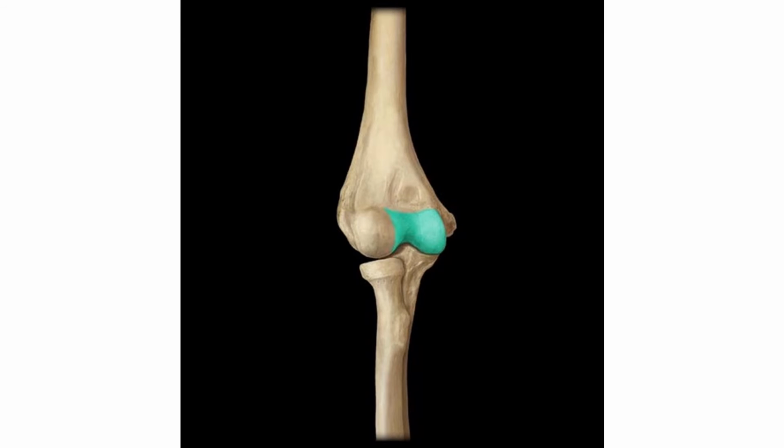What you see as colored in green is what is called the trochlea. Trochlea is a structure where it is elevated on both sides and there's a depression in the middle. This is going to articulate with the ulna.